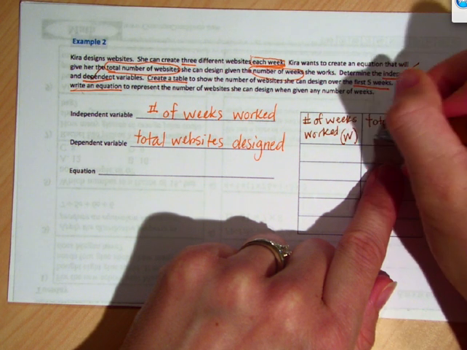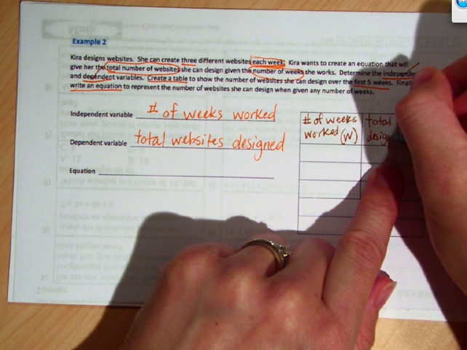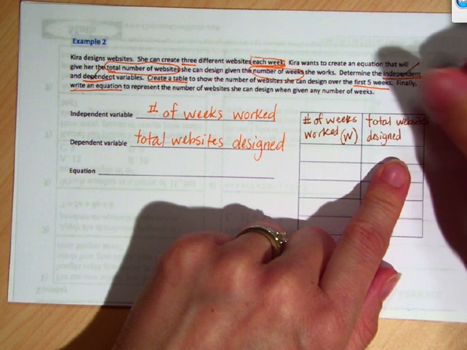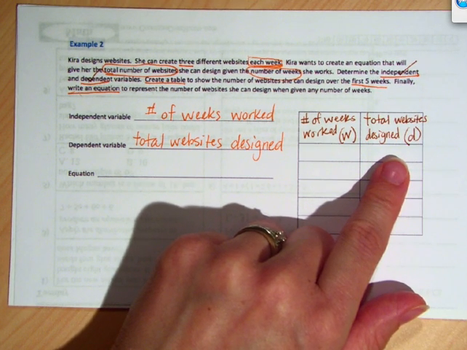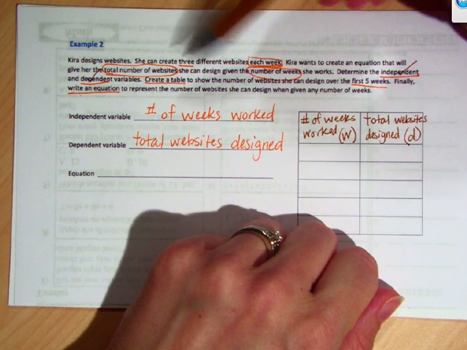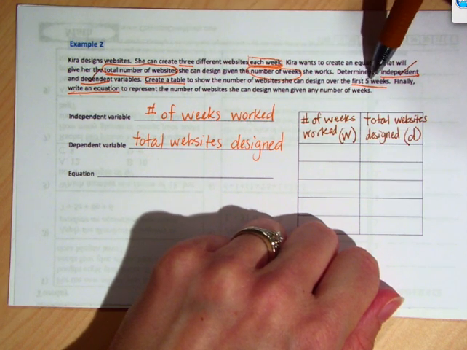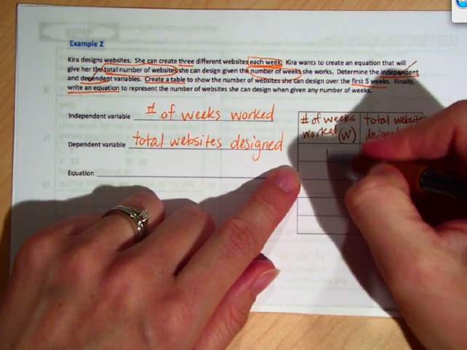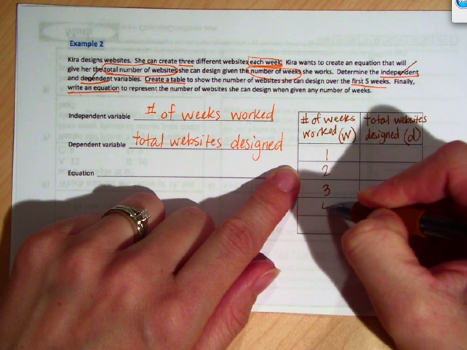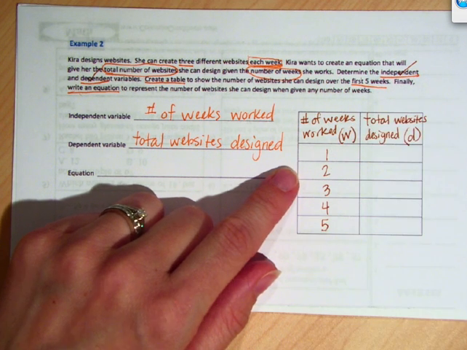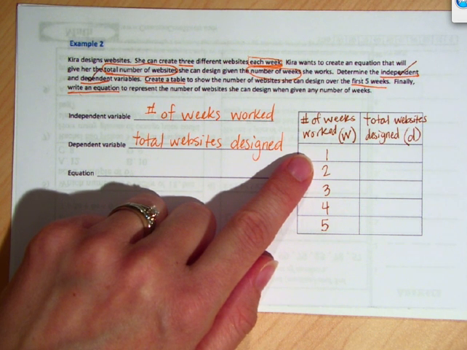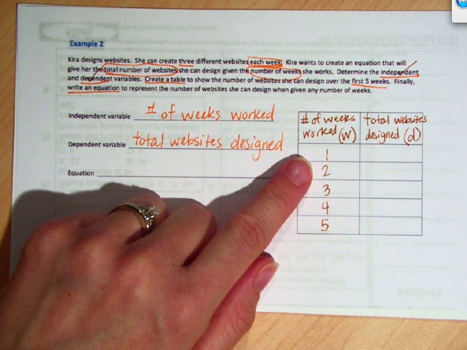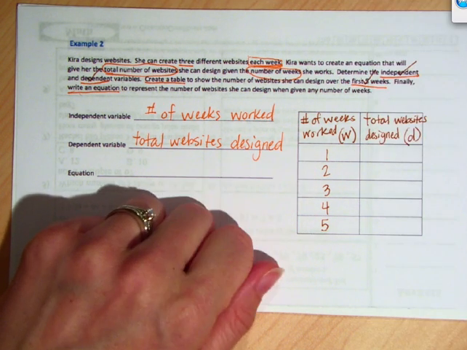Can't fit that. And we can't make it W, so let's make it D for designed. How many were designed? Let's look at a variable also. Okay, so we need the first 5 weeks. So that'll be week 1, week 2, 3, 4, and 5. These 2 examples have started with the number 1. It won't always. Okay, I got first 5 weeks.